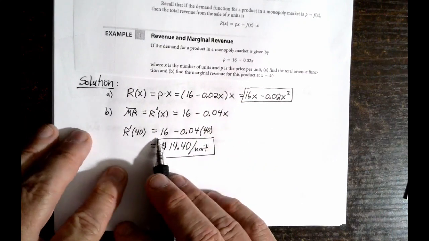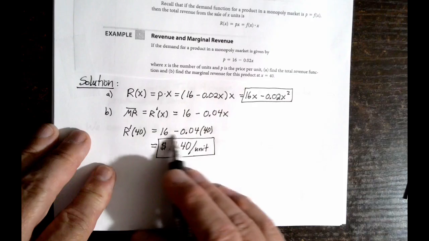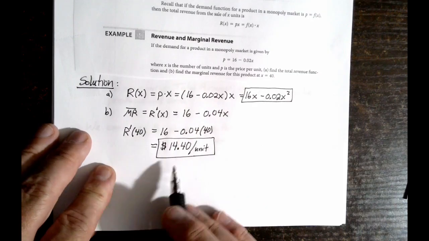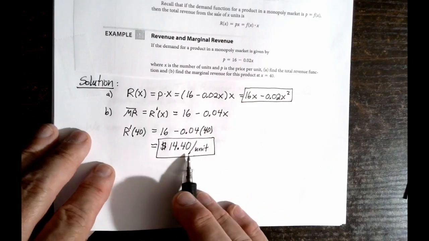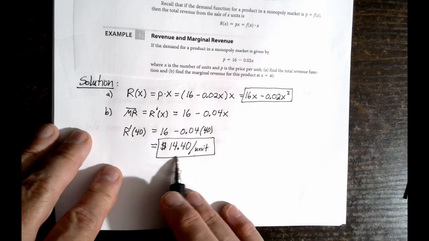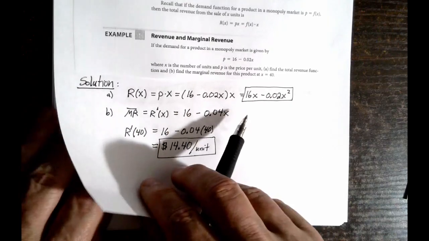And now if you want to know what the marginal revenue is at 40 units produced, you plug a 40 in there, and it tells you that when you produce the 41st unit, you're going to make $14.40 on that one unit, that 41st unit. That's what that number means.